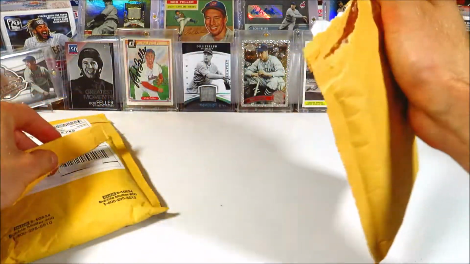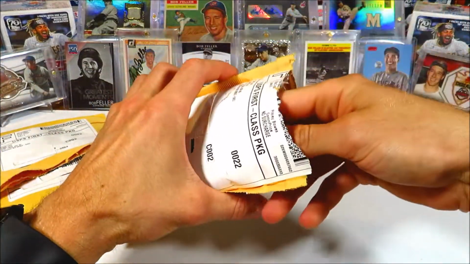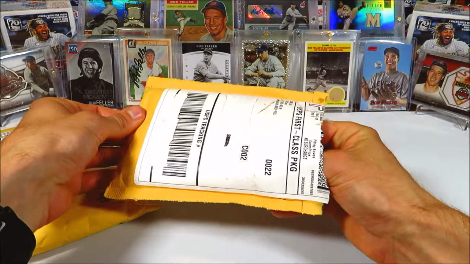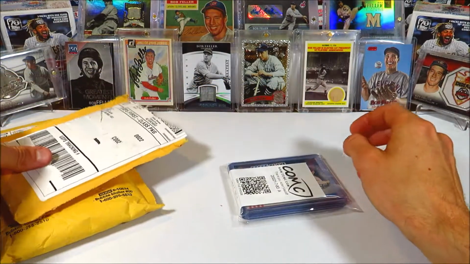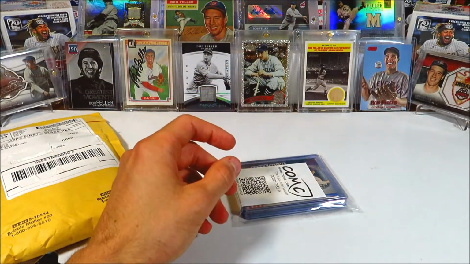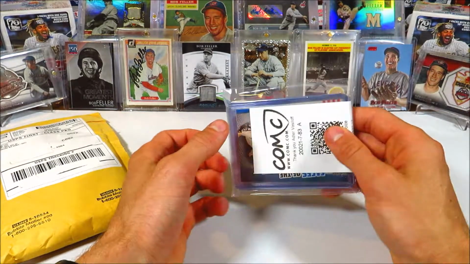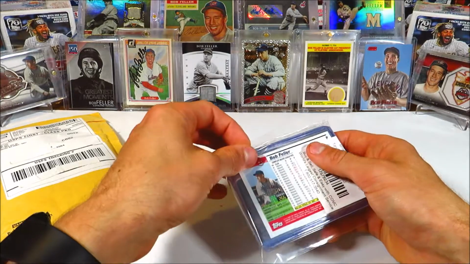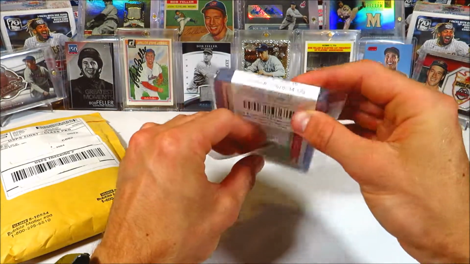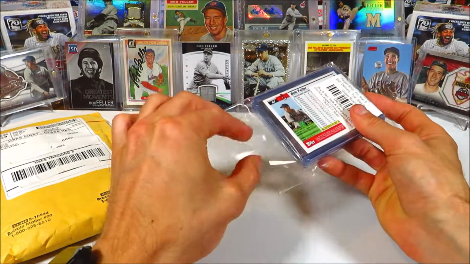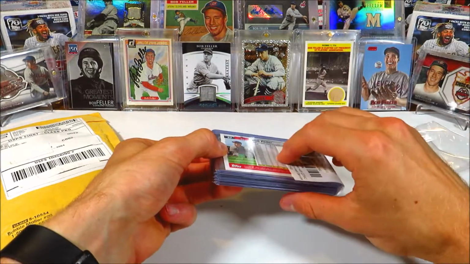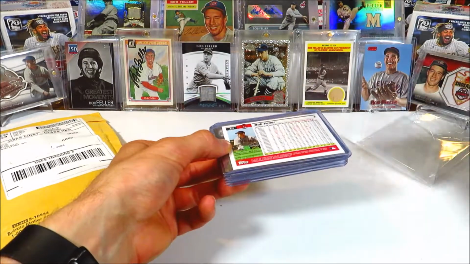So obviously I'm just kind of starting out now, really working on my Bob Feller collection. I've always been a fan of his and I've always enjoyed collecting him whenever I can, but I've never actually put a lot of effort into buying a lot of his cards. So here's my first COMC order. This will be pretty exciting. We'll get to see what cards I picked up. Put the receipt aside real quick.